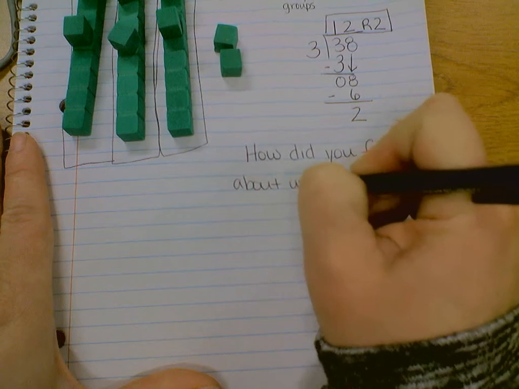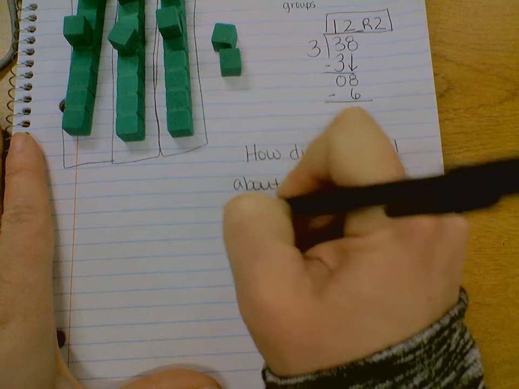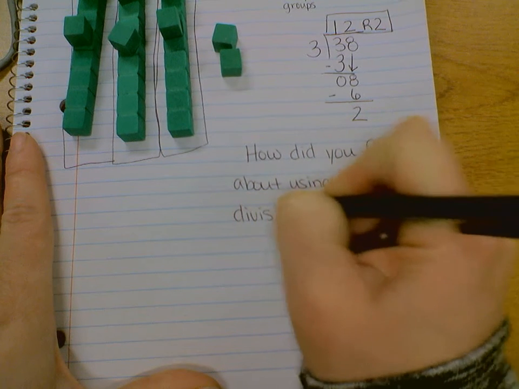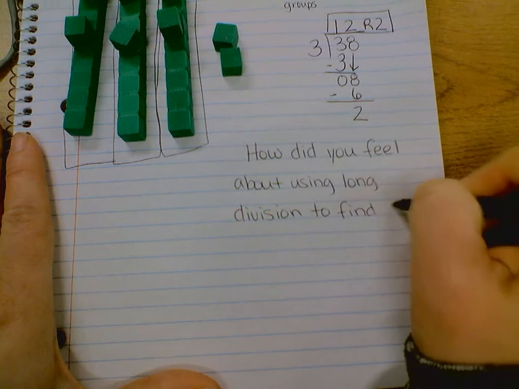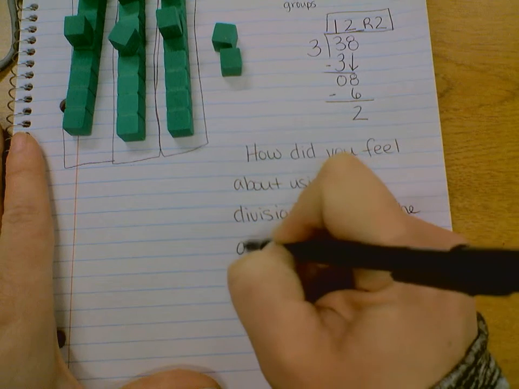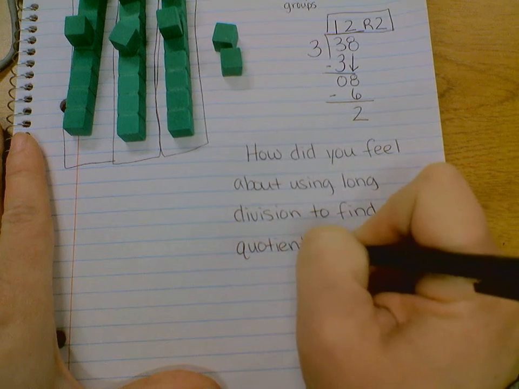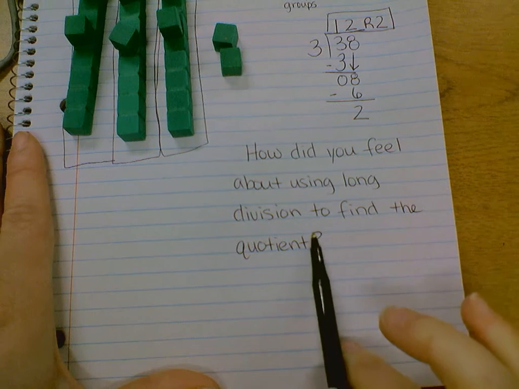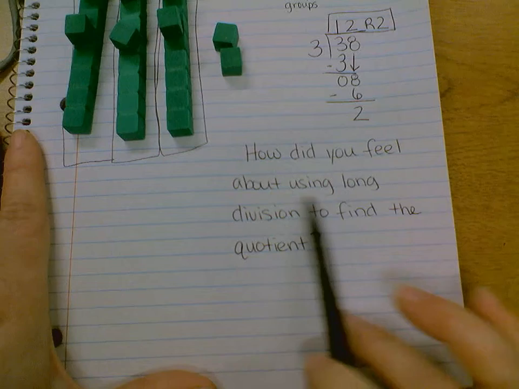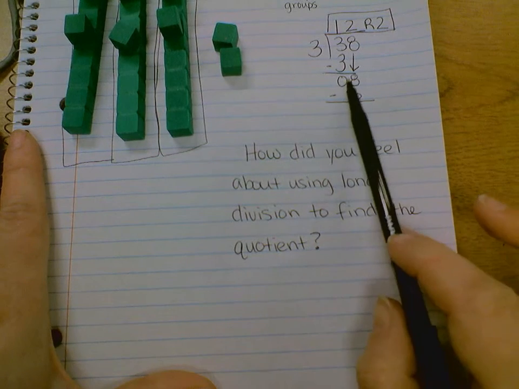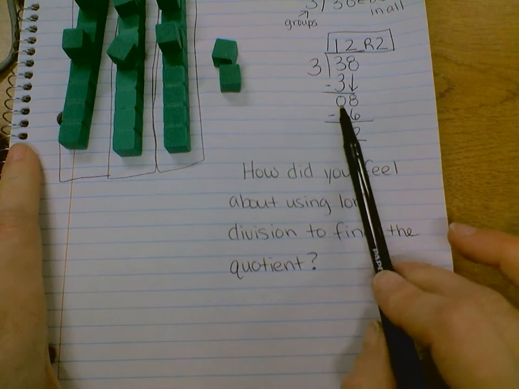How did you feel about using long division to find the quotient? How do you feel about doing this long division here? And answer me with a complete sentence.